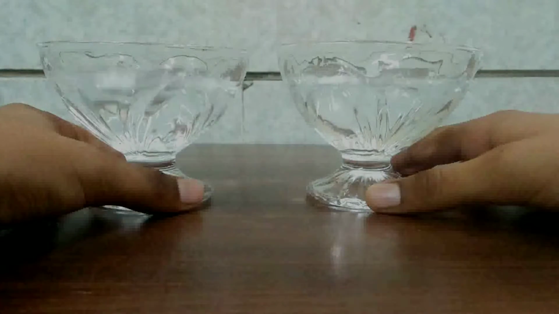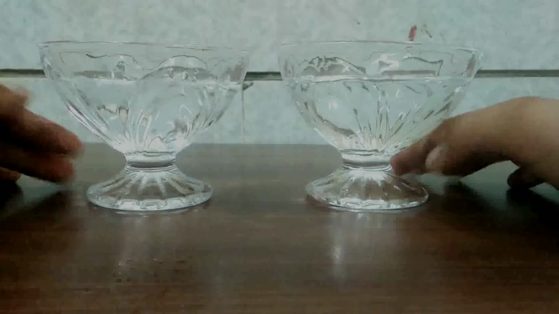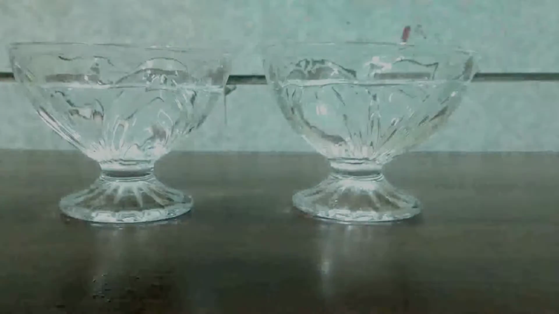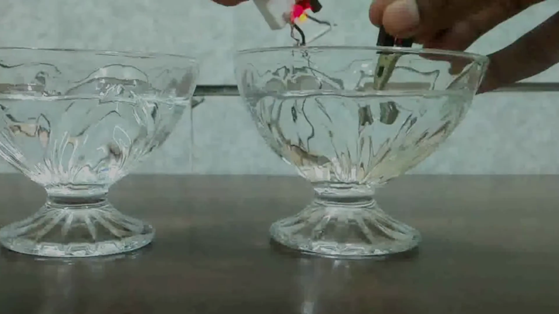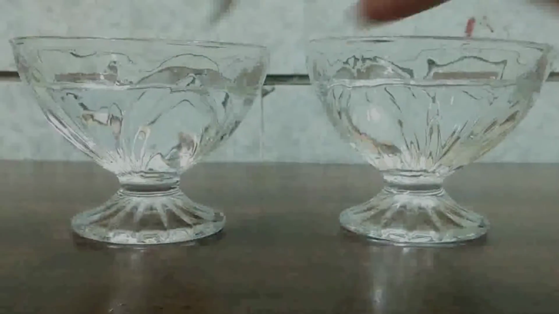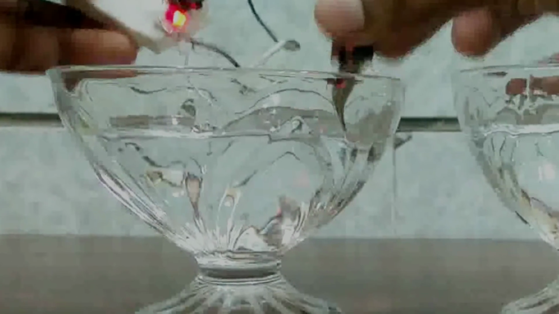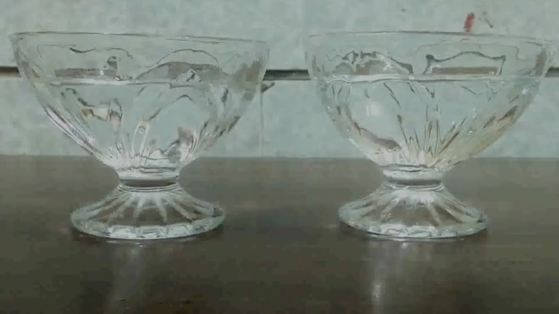Okay, so now we'll try it with water. So let me bring some water. Now we'll do a test with water. In this one I will mix salt, but not now. So here I have my conductivity tester. Let's test it out. As you can see, the light glows, but very lightly. In this case also, very lightly. So this is just water.